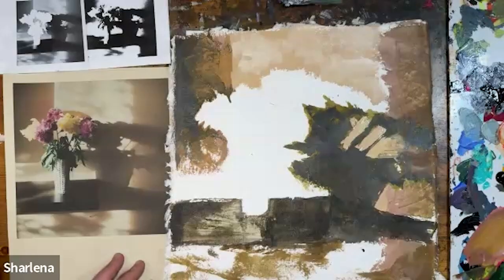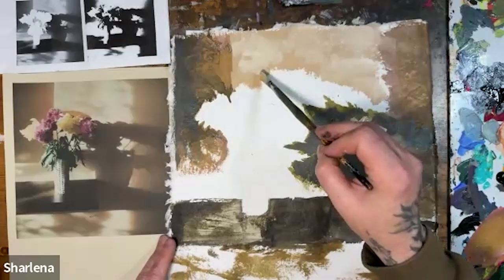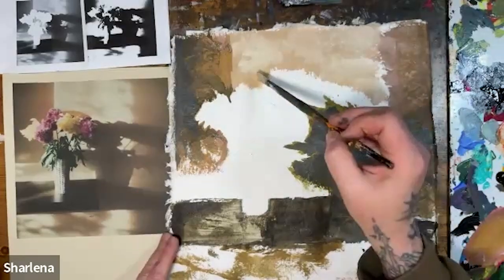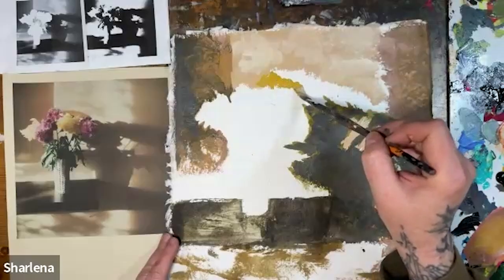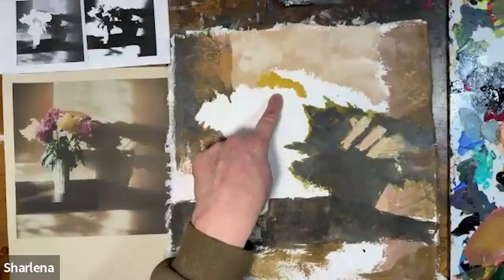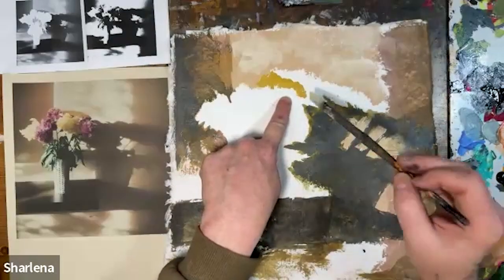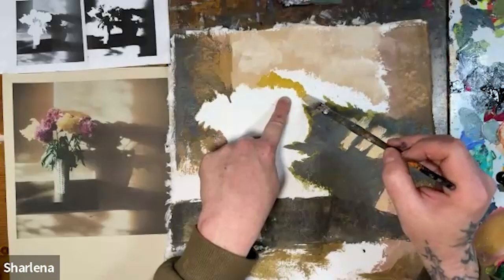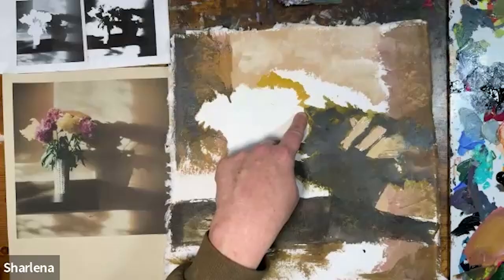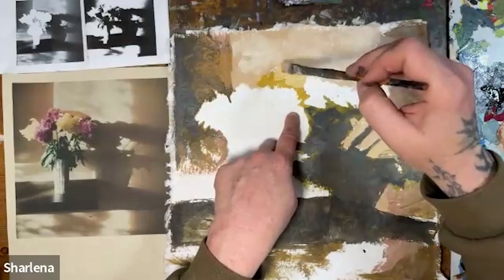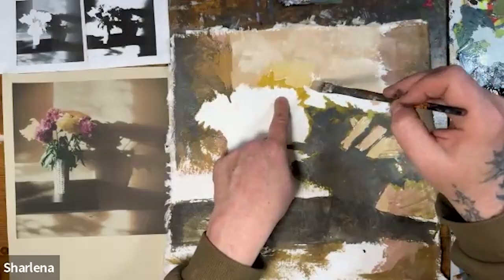So I'm going to use the yellow ochre mixed in with that background color and use that to edge, knowing that the flower is actually underneath it. And that somewhat comes to this dark bit here. So then I'll continue to fill that in, and it's a hard edge again.